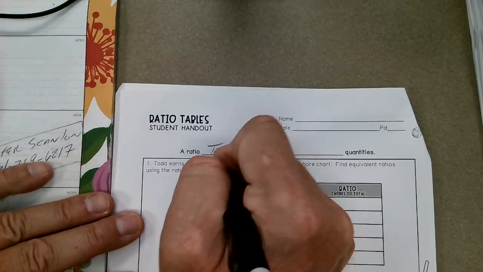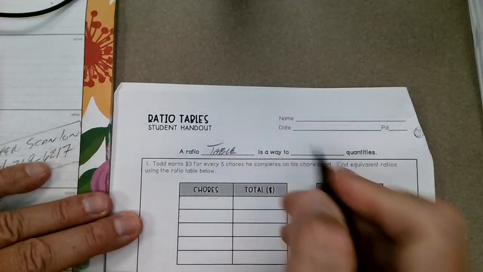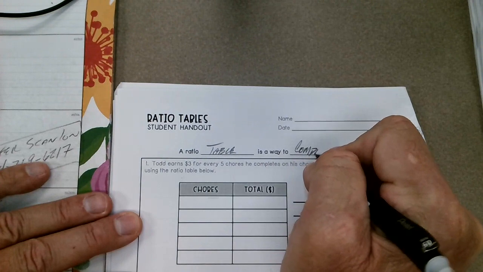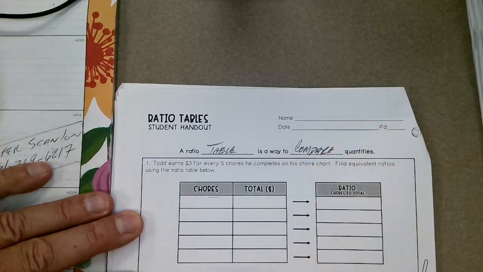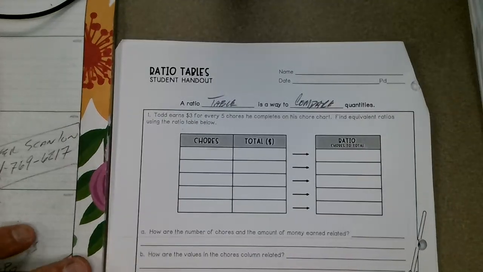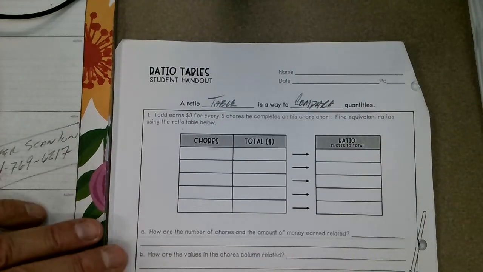A ratio table is a way to compare quantities. Okay, so we're going to get kind of organized here. We're going to start working into graphing.